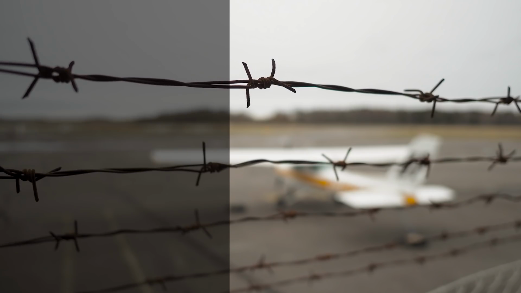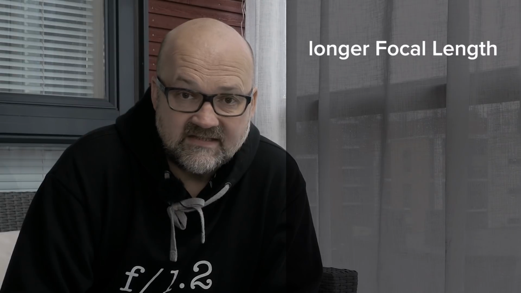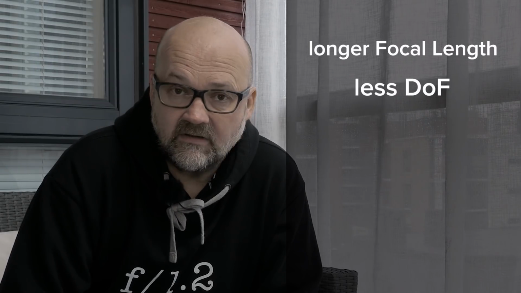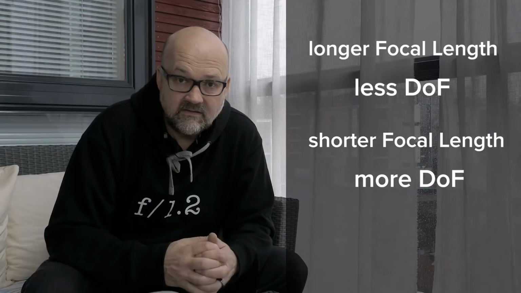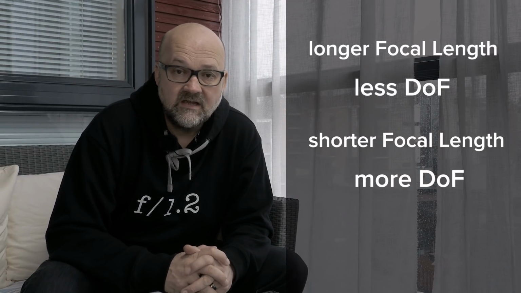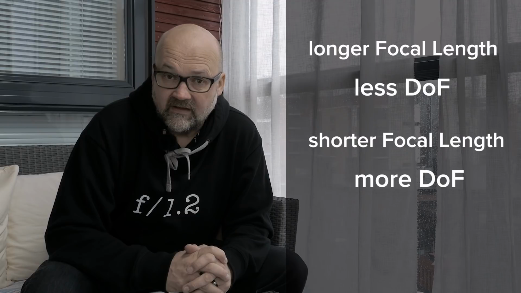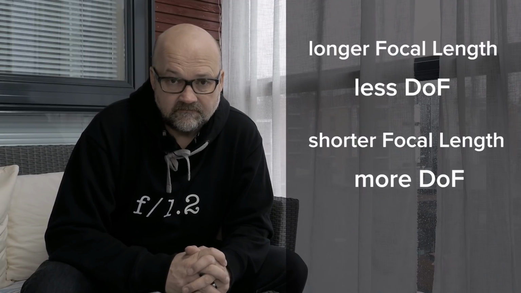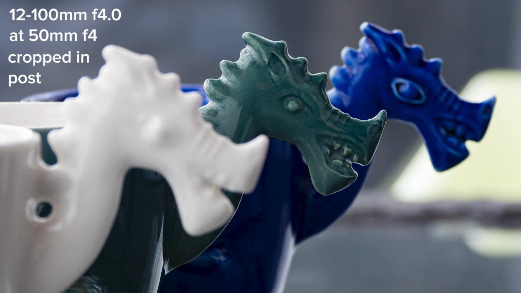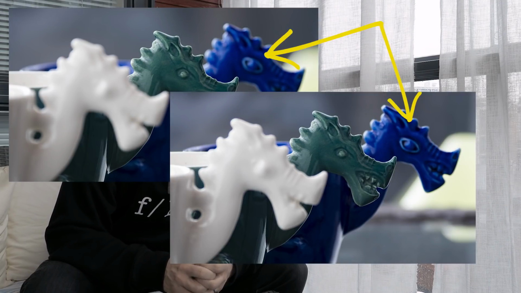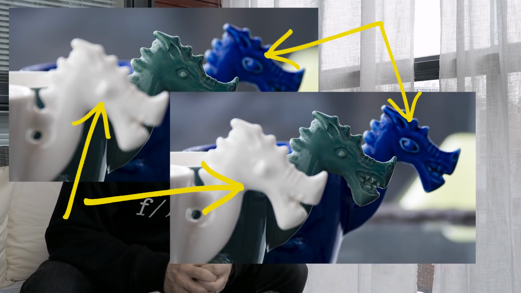And then the second thing is the focal length. The longer your focal length is, the less depth of field you get. And a shorter lens will give you more depth of field. So this means that with a telephoto lens you get less depth of field than you get with a wide-angle lens. And here are some examples. The focusing distance is the same, the aperture is the same. The only thing that is different is the focal length of the lens. And you can see there's a clear difference.